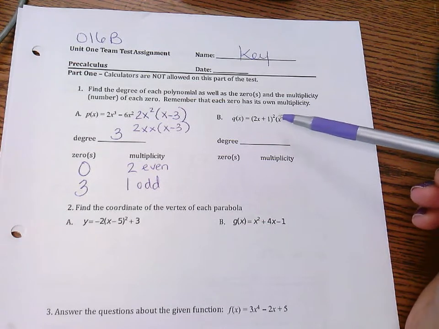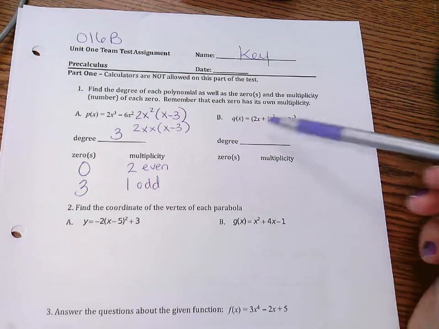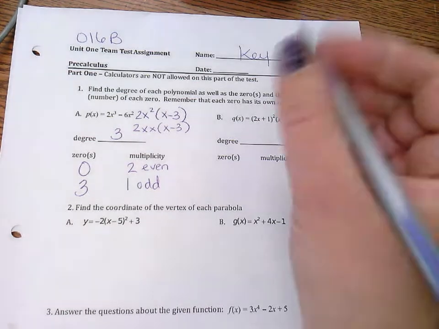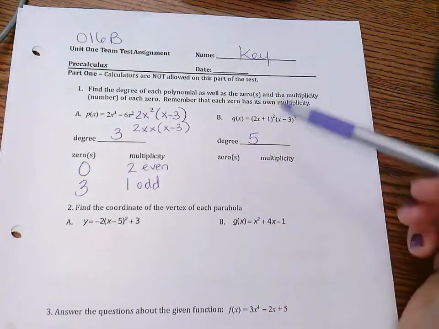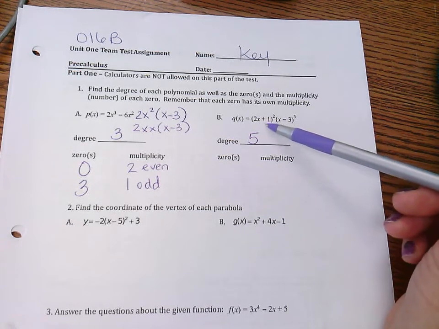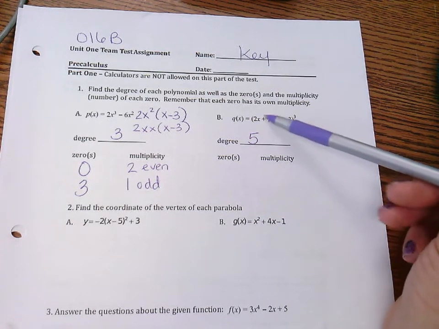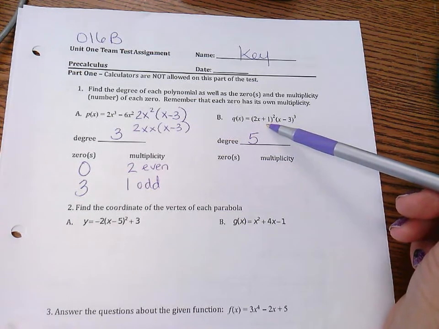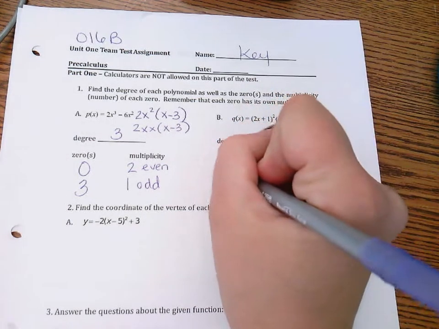You could just think of this as an x squared term. This is x cubed, so this is a total of x to the 5th. So it's a 5th degree. I can read my zeros directly from these factors. So one of my zeros is negative 1/2. If I set this equal to 0, I would subtract 1 and divide by 2. So negative 1/2 is a 0.